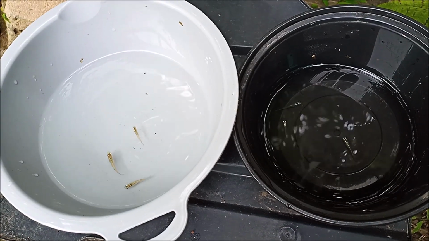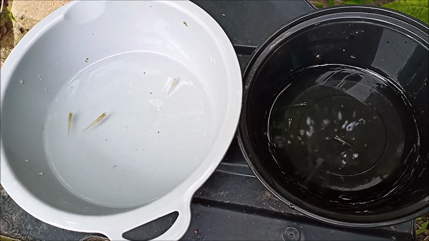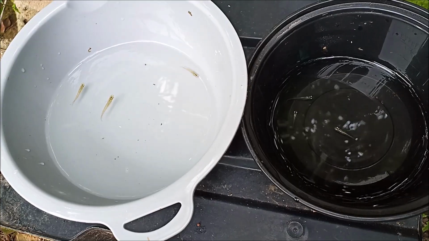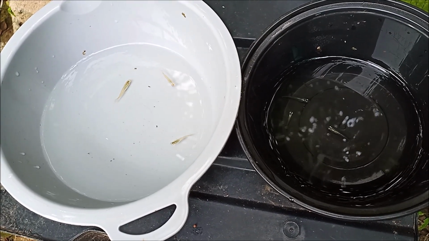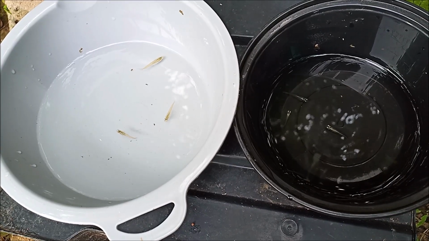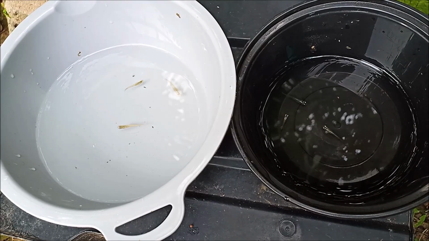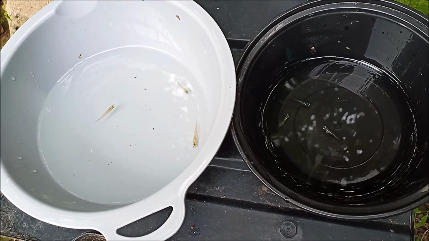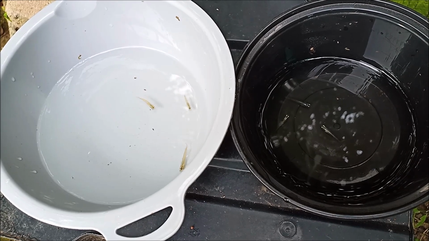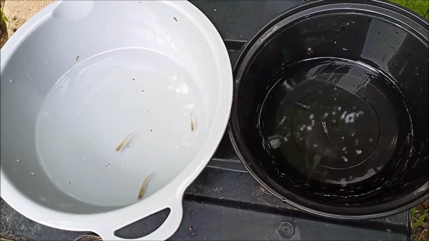So I've just caught 3 of these wild Hainan MEDAKA and put them in a neutral colour bowl, and put 3 in a black coloured bowl. We'll see in about 5 minutes how much the MEDAKA in the black bowl will have changed colour.